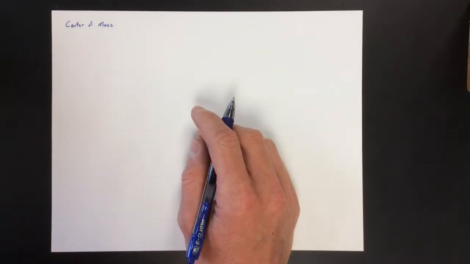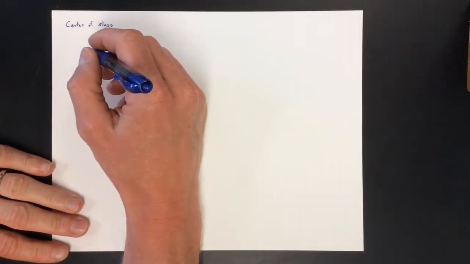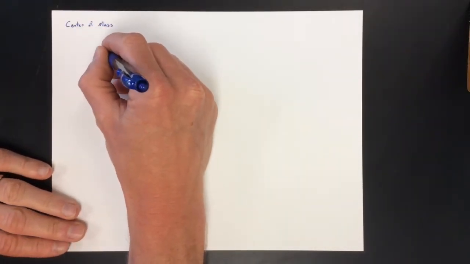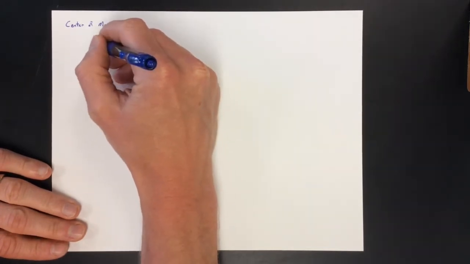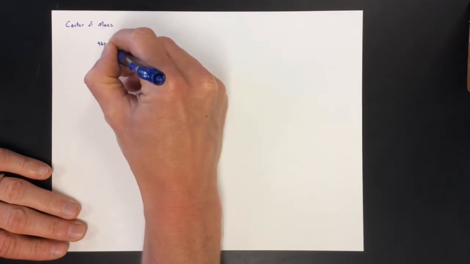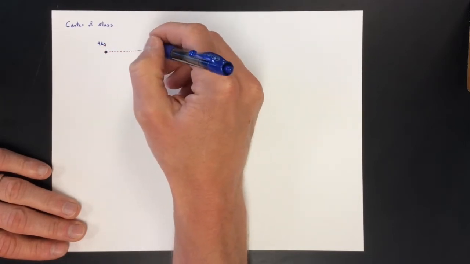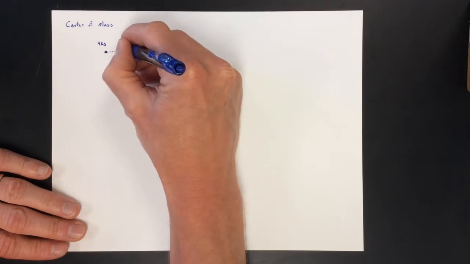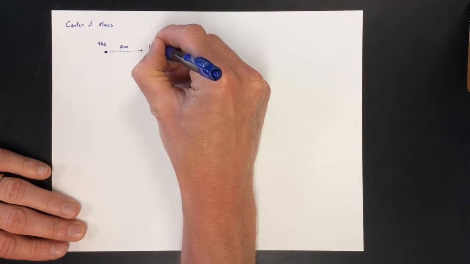Okay, let's take a look at how to find the center of mass of some system or maybe some extended object. So in general, let's start with the easiest case. Let's take an object right here and make it a mass of 4 kilograms. And then let's put another object 10 meters away, and we'll make that other object only 1 kilogram.